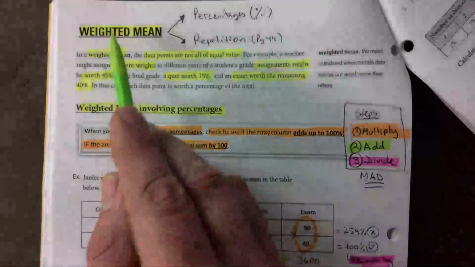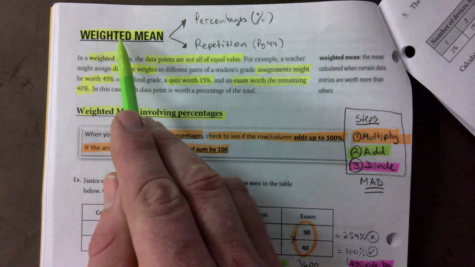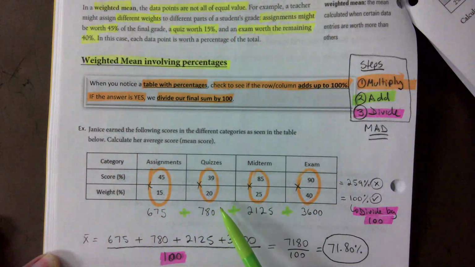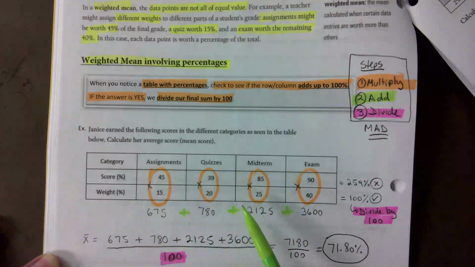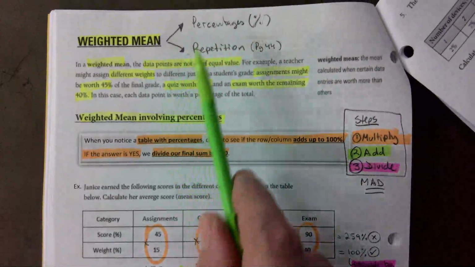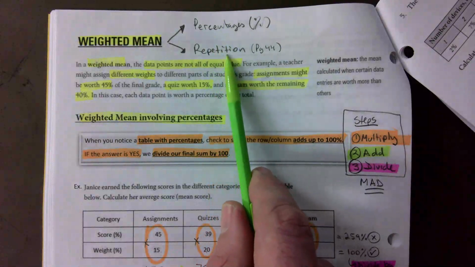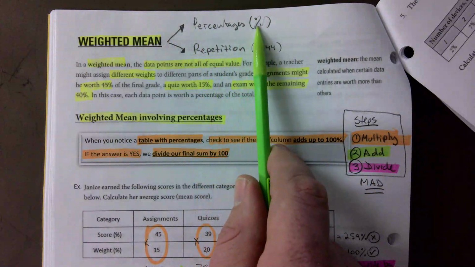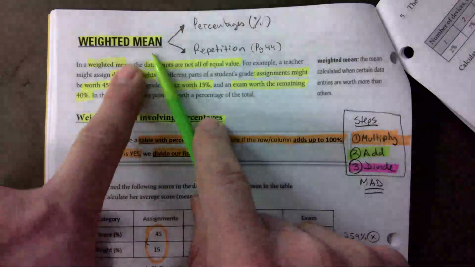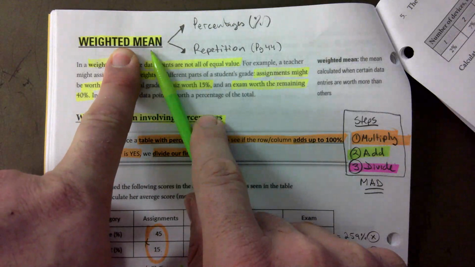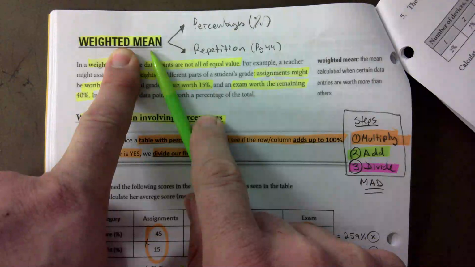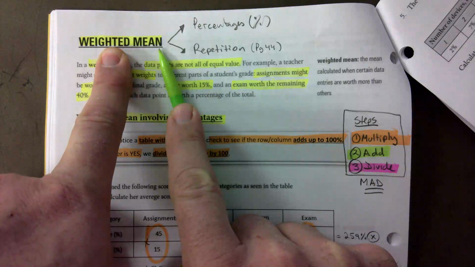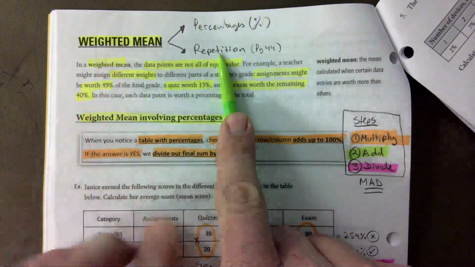So when it comes to weighted mean, quite often you'll have a table like this. Quite often, I'd say most of the time, it's presented as a table. And so we did percentages, and today we're going to talk about repetition as well. I just want to talk about percentages a little bit more. When you have a weighted mean entry in your study sheet, it should be under statistics, obviously. You've done mean, median, mode, trimmed mean. Now we're talking weighted mean. There should be percentages, repetition.